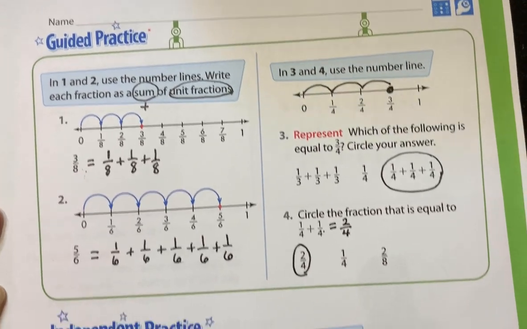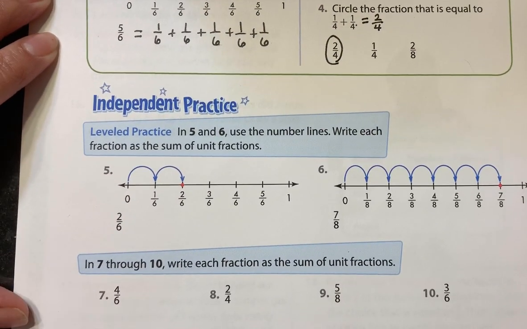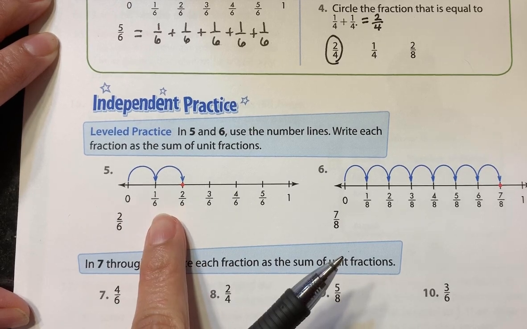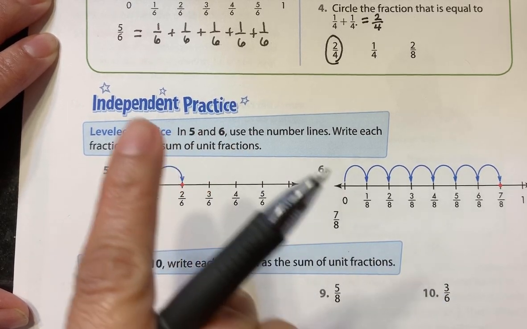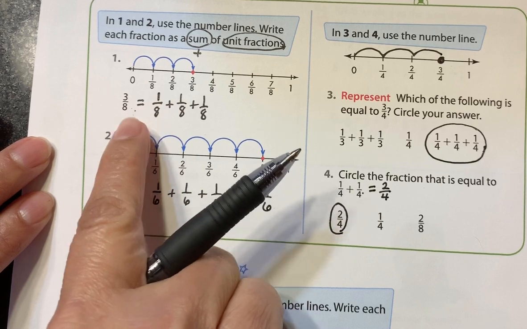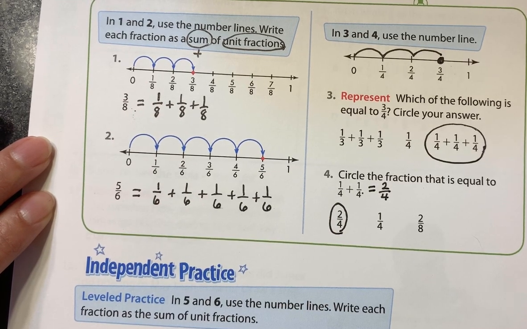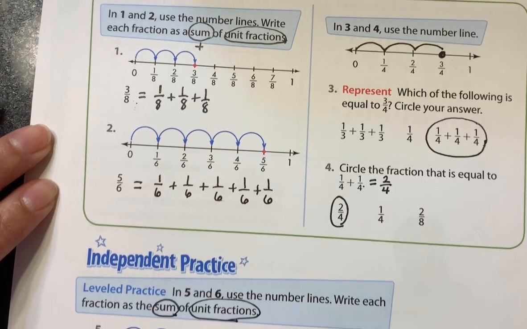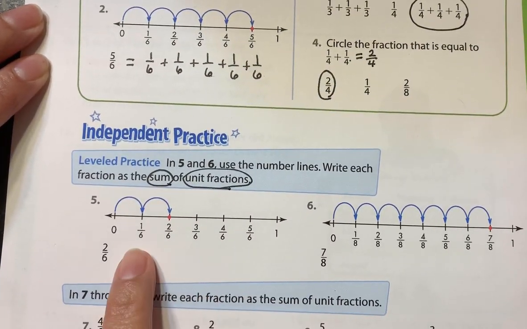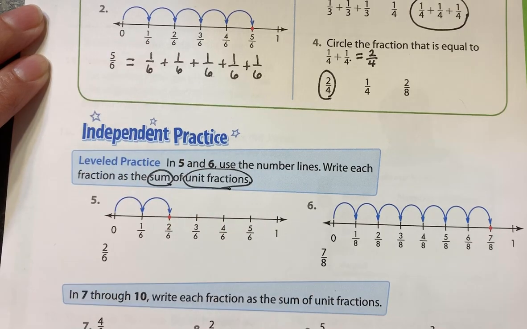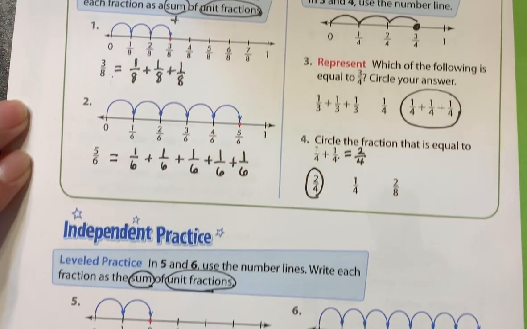At the bottom of the page in our independent practice, we work on number 5 and 6 just like we worked on number 1 and 2 right up here. So you have to show the sum. It says, I need a sum, and it has to have unit fractions. So make sure you write a math problem for each of these, just like we did the ones on the top. So these two need exactly what you did on number 1 and 2.